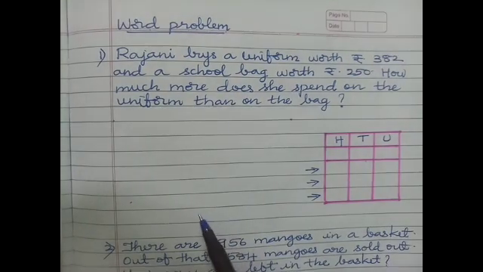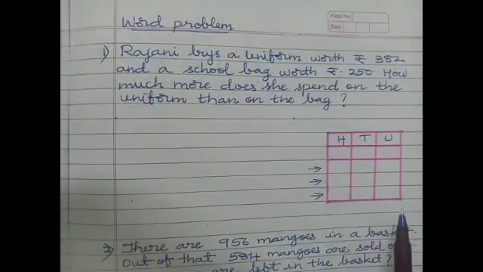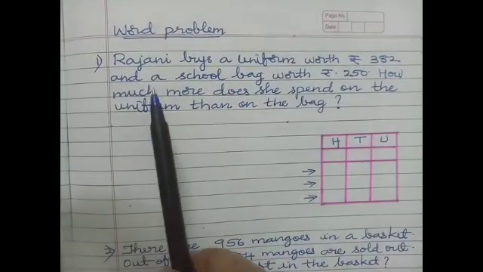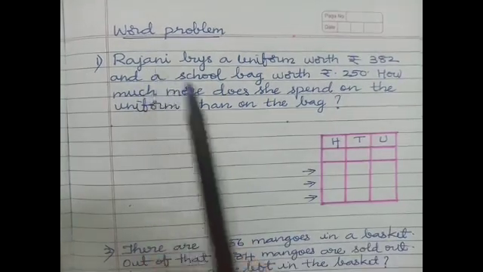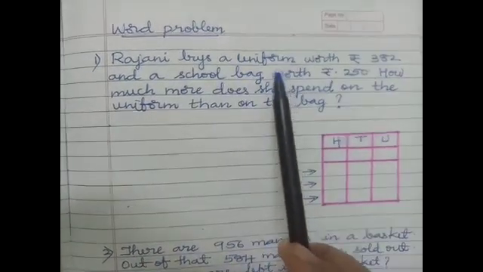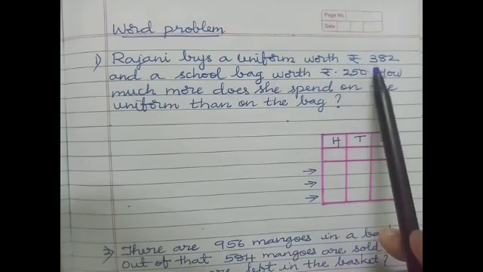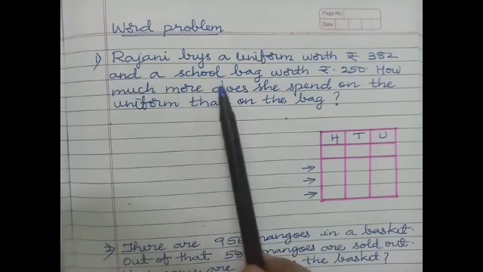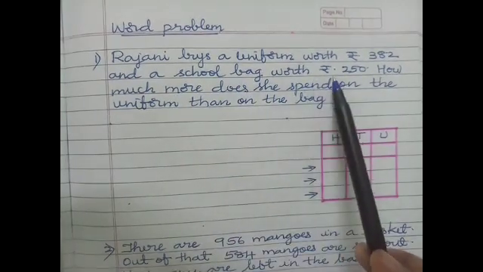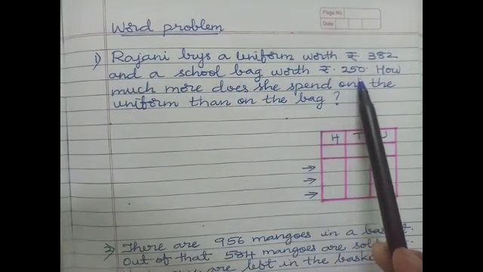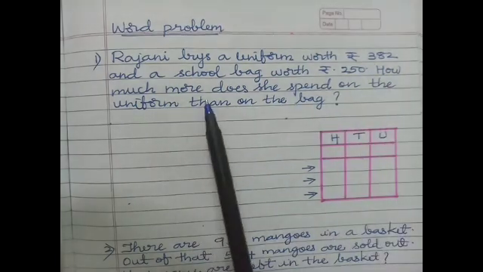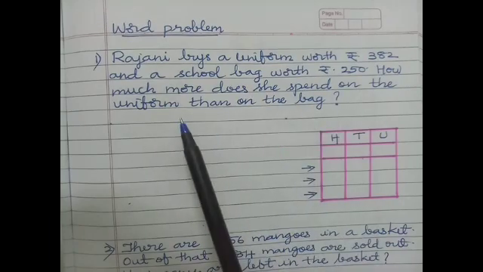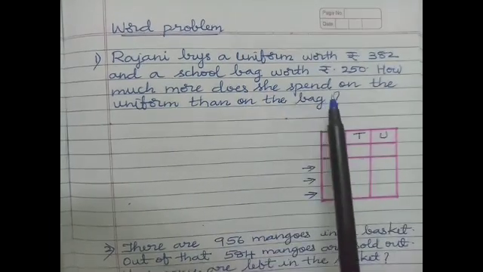Now let us solve the word problems based on subtraction. Listen to the word problem. Rajni buys a uniform worth rupees 382 and a school bag worth rupees 250. How much more does she spend on the uniform than on the bag?